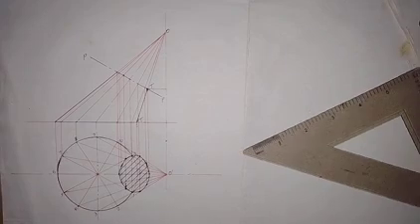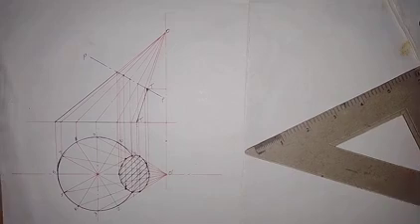Alright, this is the plan as we're asked to draw it. So we are done with the plan. Let's meet on the surface development of the truncated part that we have left.